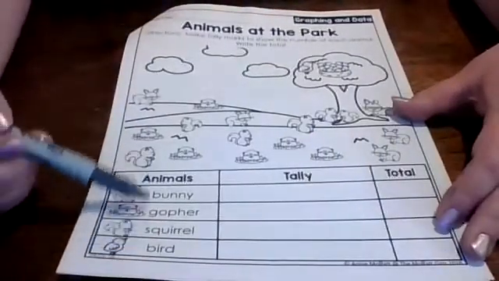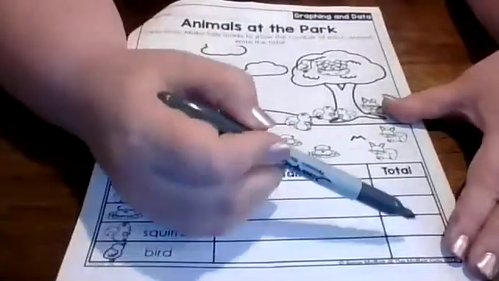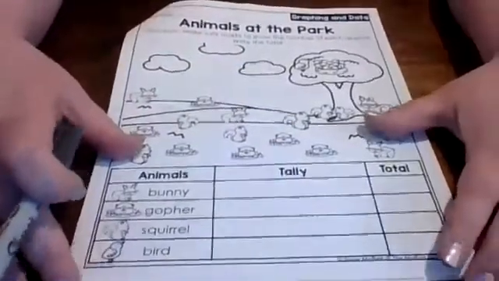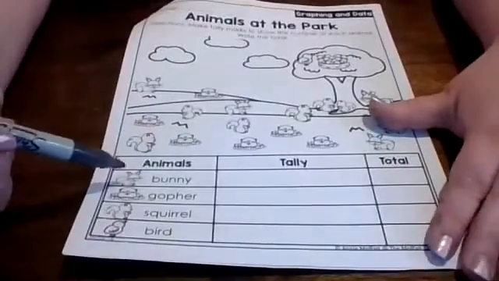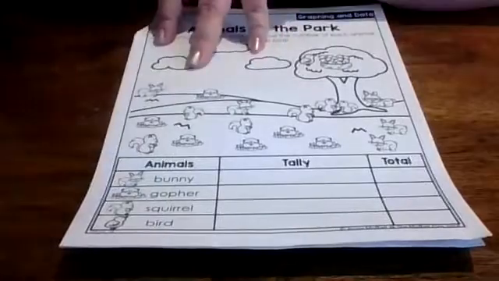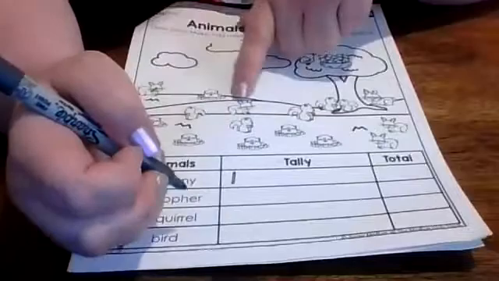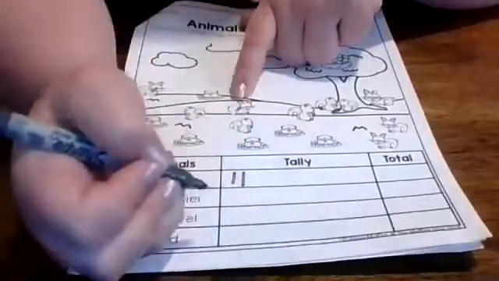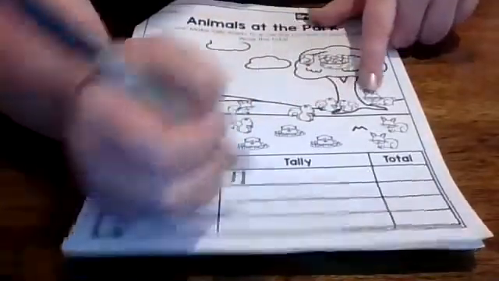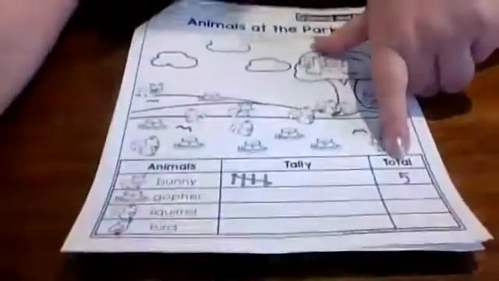So we see these are our animals. This is where we're putting our tallies. This is where we're going to put the total. That's the setup for our tally graph, okay? So let's start with counting the bunnies. Let's see. I see 1, 2, 3, 4, 5. Okay, there's a total of 5 bunnies.